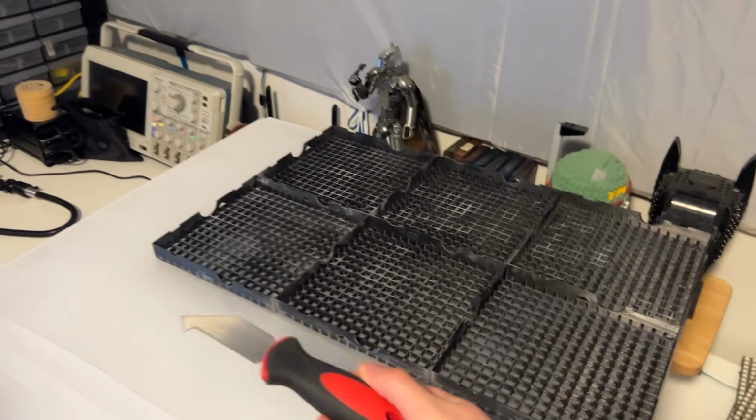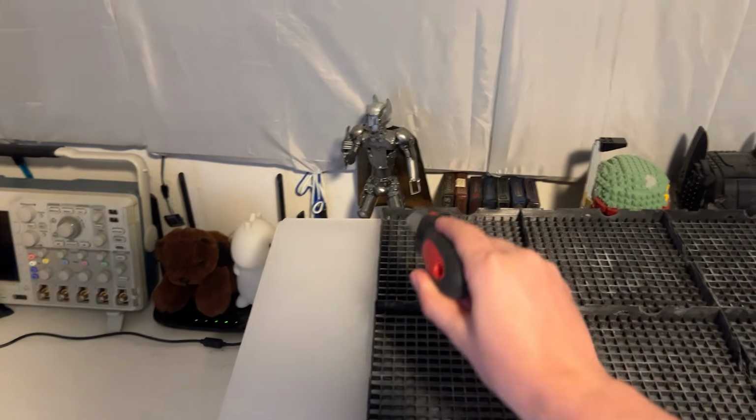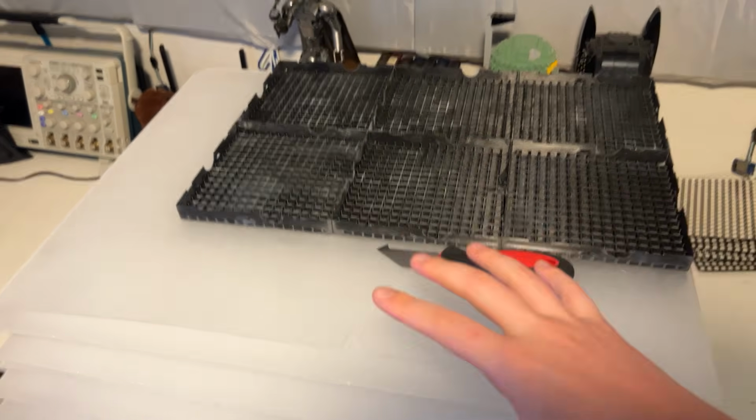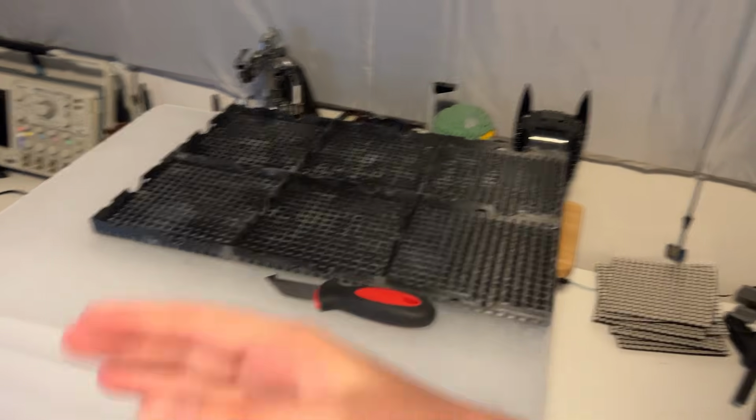I'm gonna do that with this acrylic cutting knife and maybe a box knife. Got some tools over here. Just running it along here to score, and same thing on this side. And then once the score is deep enough, I should just be able to snap the excess off, and then I'll have a jagged edge that needs to be sanded down.